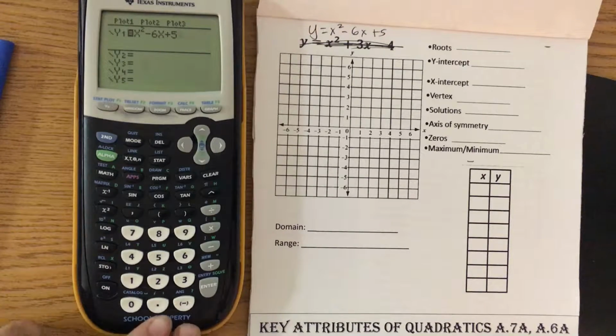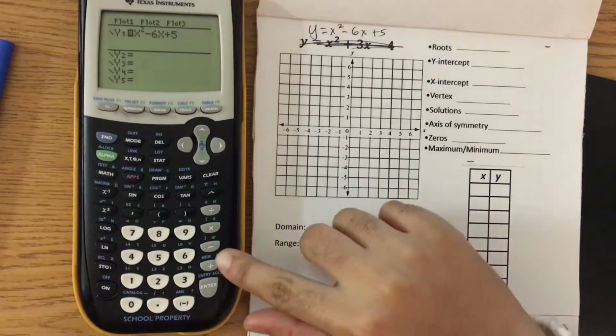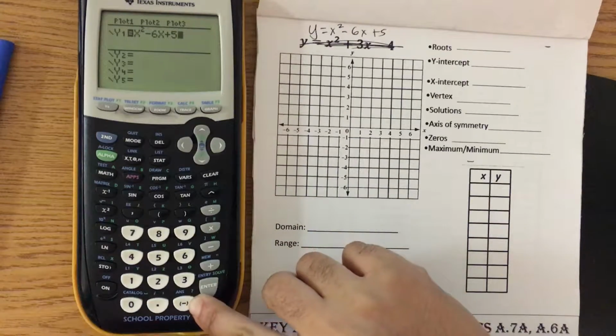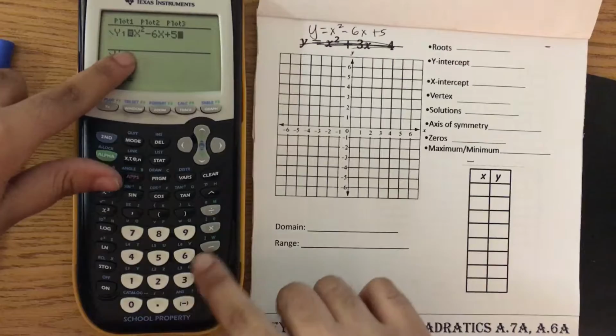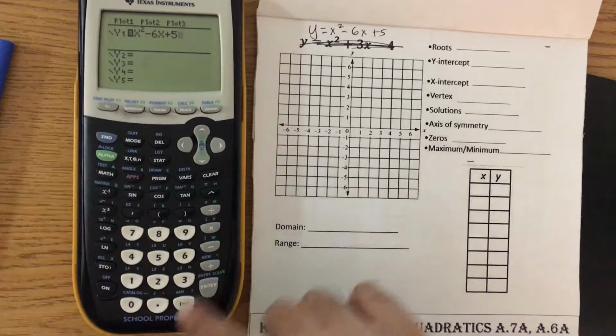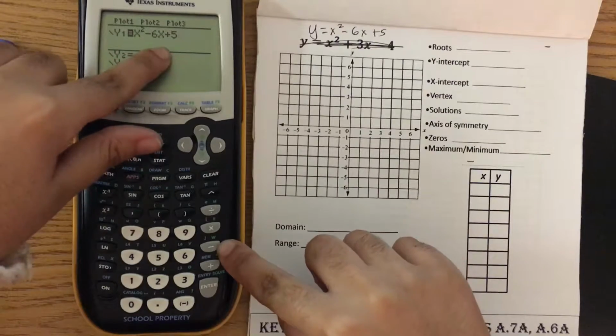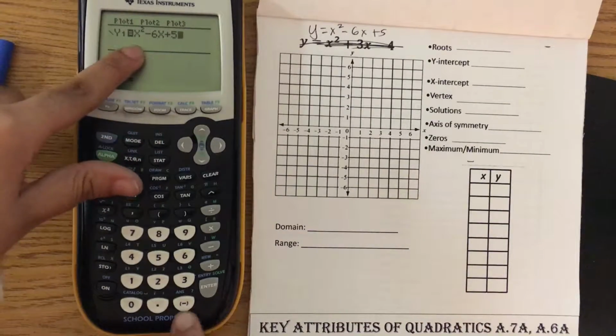When you type equations into the calculator, make sure you use the minus button, not the negative button. You use the buttons as you would read it. So you would read this as x squared minus 6x. You wouldn't read it as x squared negative 6x.